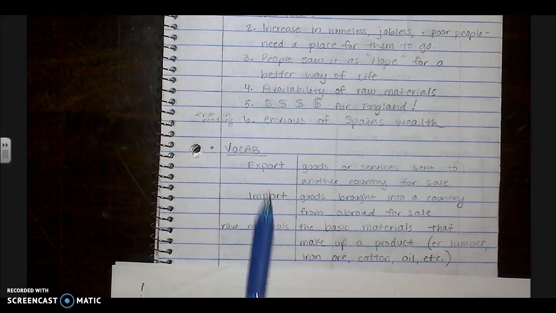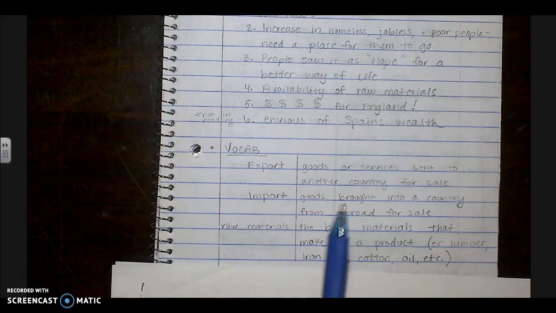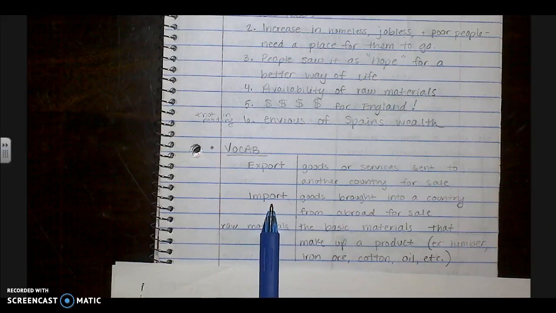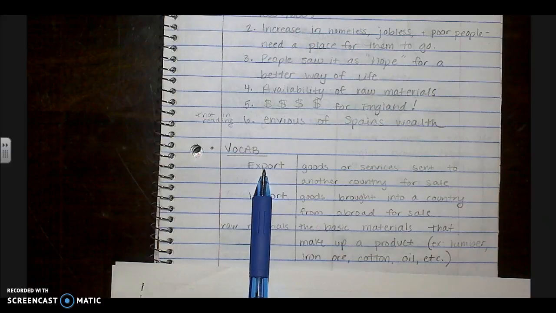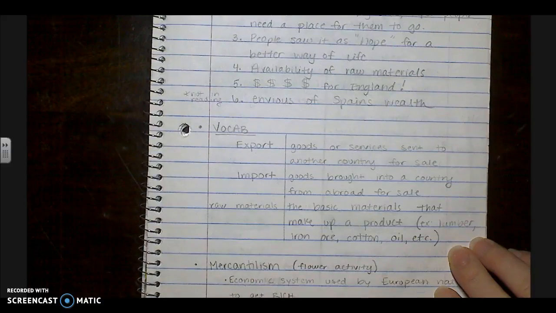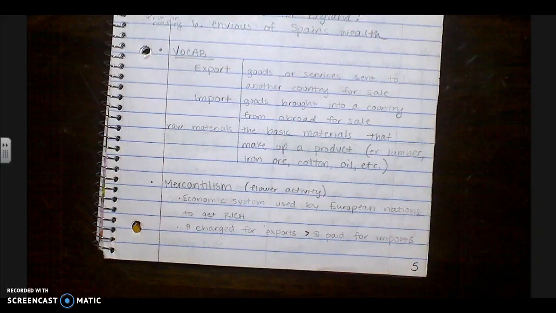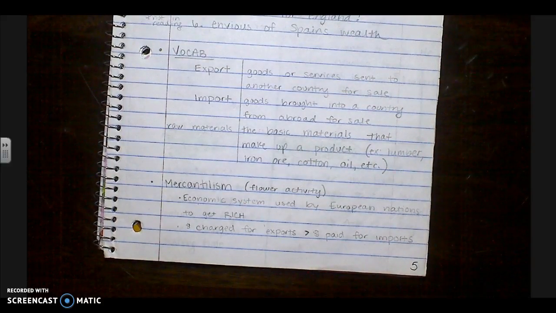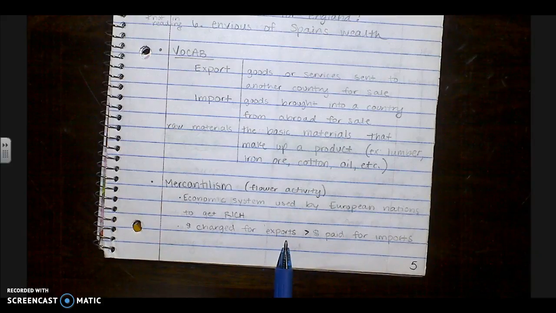So when it comes to the quiz, make sure you're reading carefully and understanding export versus import. England has to make money, so they import things cheap and export things more expensively so that they can make money. And what they're importing from the colonies are these raw materials. So mercantilism, again, is an economic system used by European nations to get rich. The money that they charged for exports was greater than the money that they paid for imports.